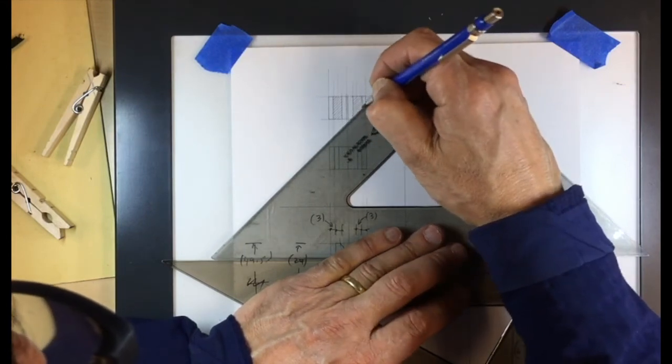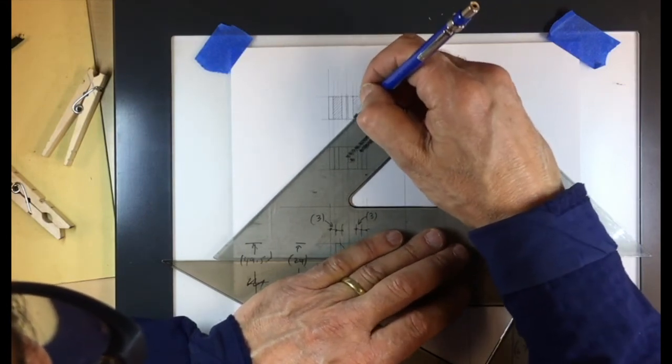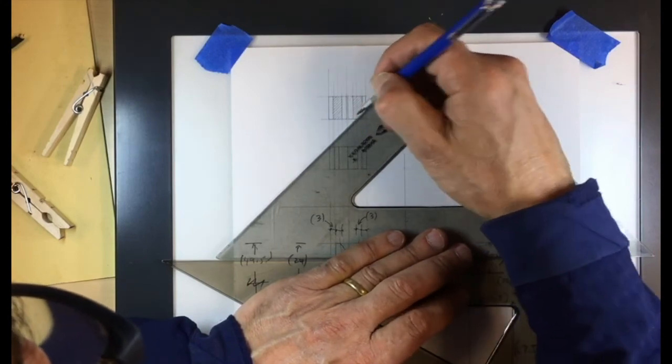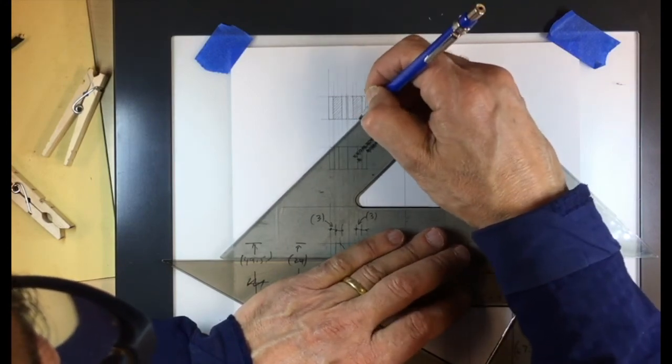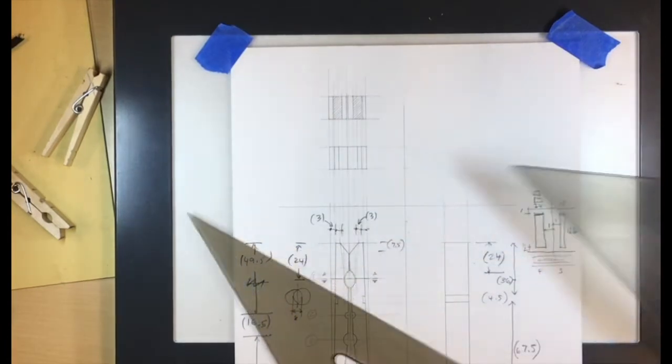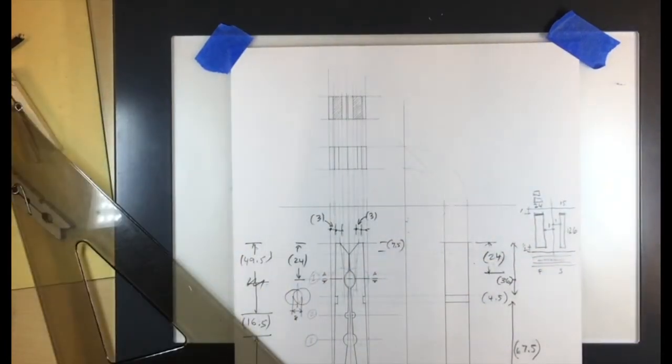Okay. So that's my section. It's not very exciting looking, but that's what it is. So it's almost time. Let me just look at the drawing again.